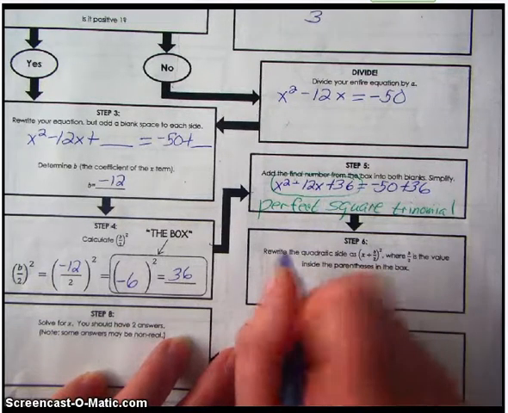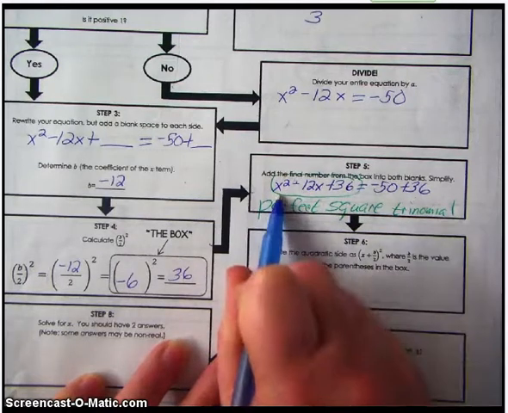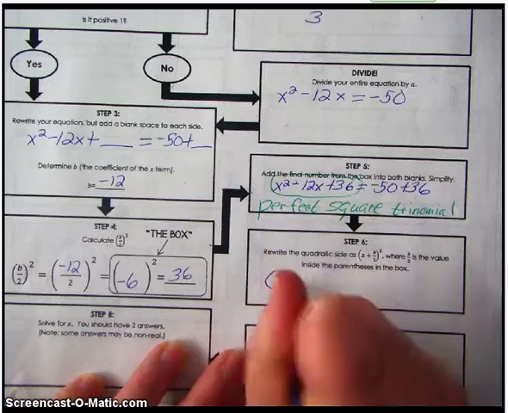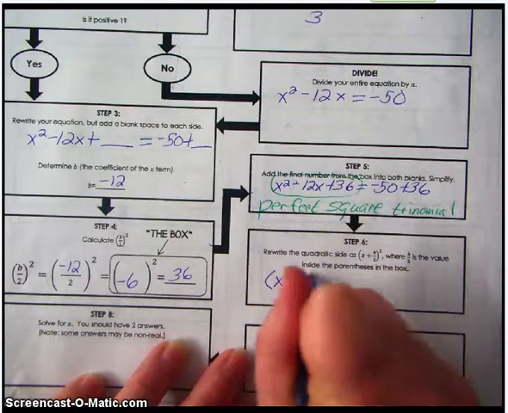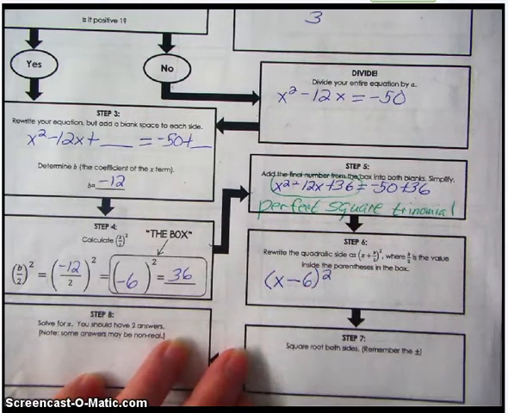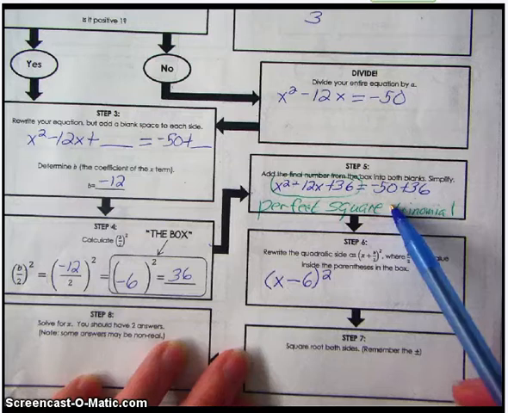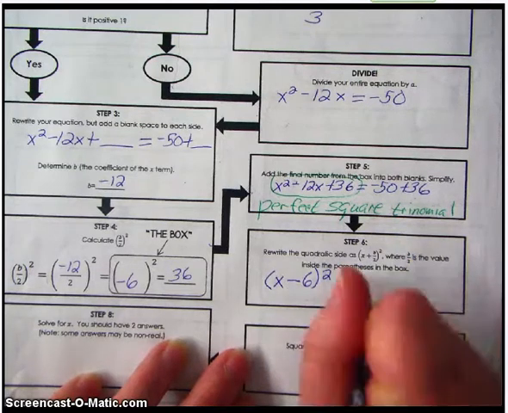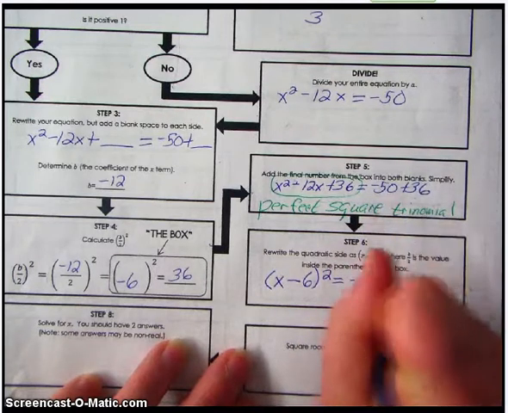Here's how you factor it. You open up your parentheses, you take the square root of the first term, so the square root of x squared is x, the sign of the middle term, so this is a negative, and then the square root of the last term, square root of 36 is 6, close parentheses squared. You could also do that by easy AC, you'd get the same thing, but this is always going to be that easy. Anytime we set up our equation like this, it's going to factor using that very simple formula. Okay, negative 50 plus 36 is negative 14.